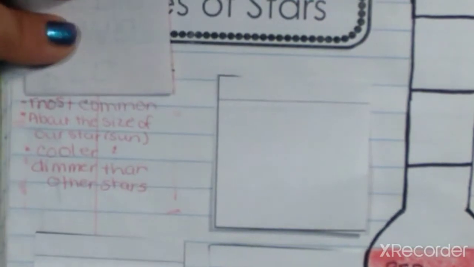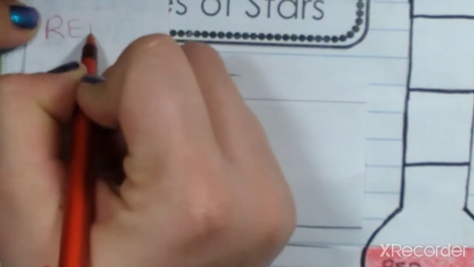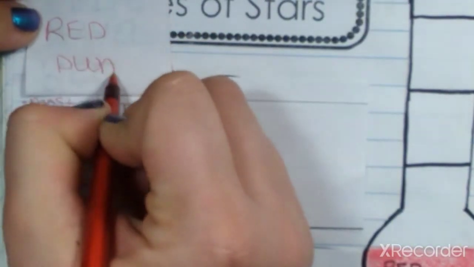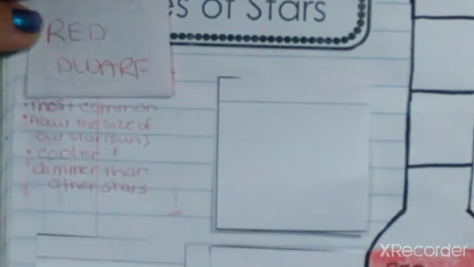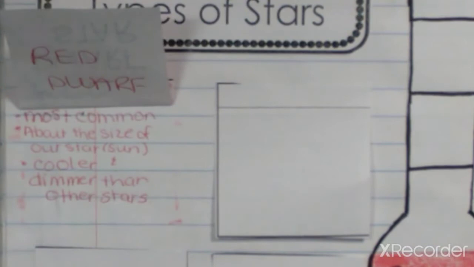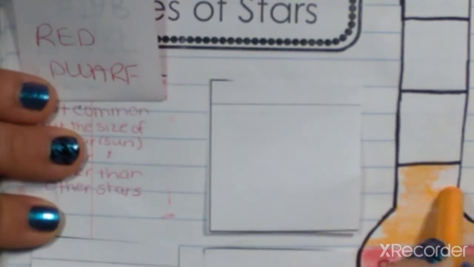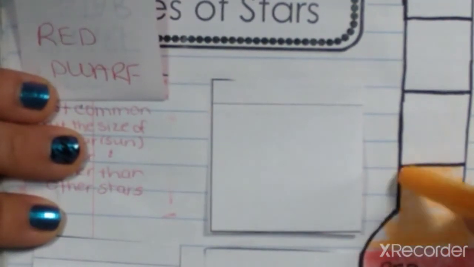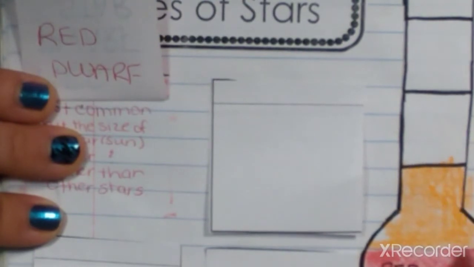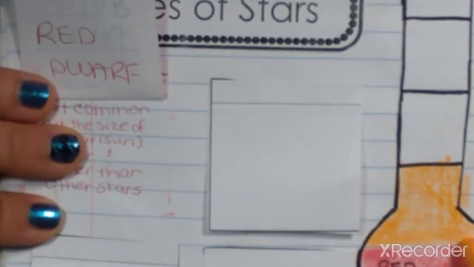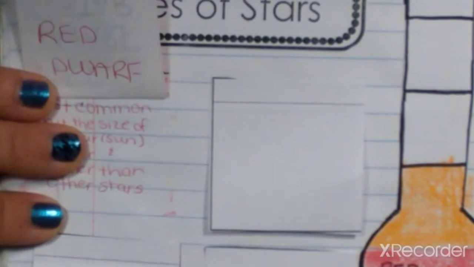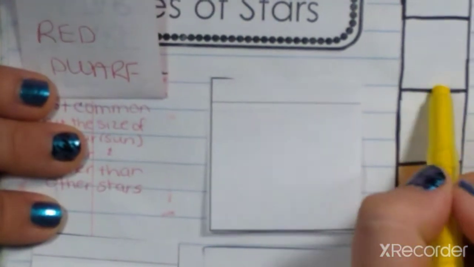So that is a red dwarf. The next step is orange. I'm going to color. That is not going to represent a star. It's just going to represent a color at this point. And then the next one will be our second star.